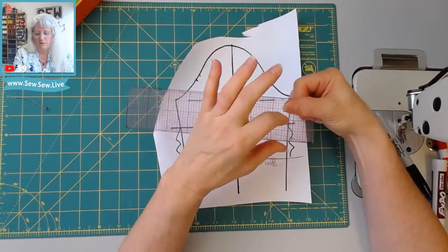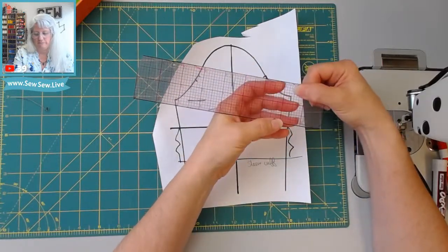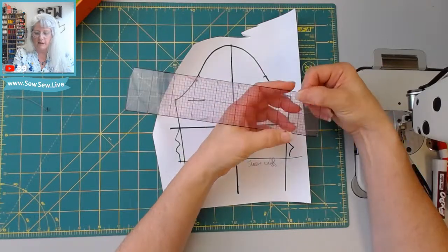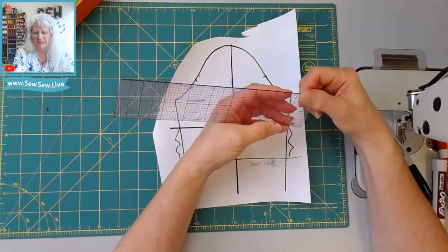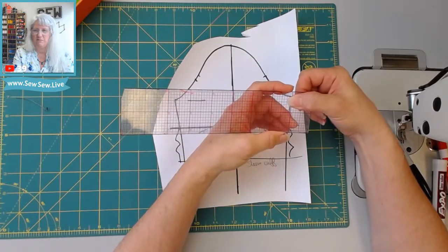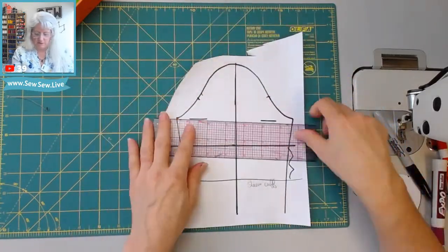Or do you want smaller? Let's say we'll make it 1.5 inches wide finish. That's still kind of big. I think 1.25 inches would be better, right?